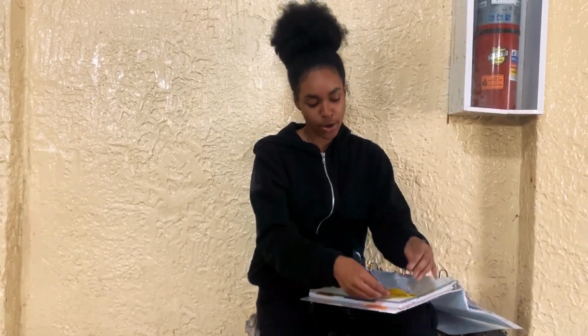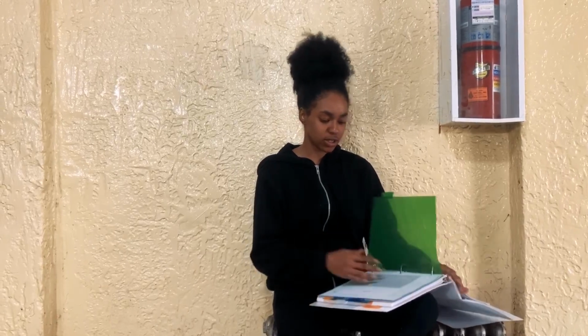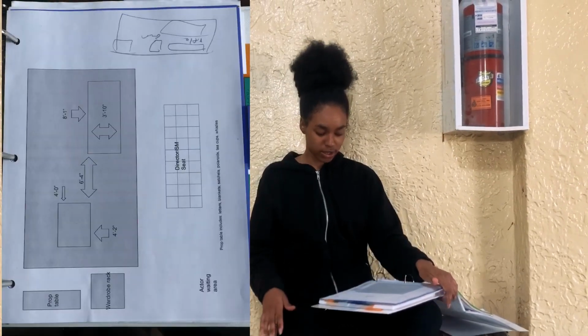We have a costume plot, which is which costume is going to be used for what scene, so that we know which costume needs to be paired on a rack, so that it's ready to go whenever we need to make scene changes. We have a prop sheet, which is just initiating all props that are going to be used for the production. This is a rehearsal ground plan. So basically you're just setting on stage where's what going to be for rehearsals.